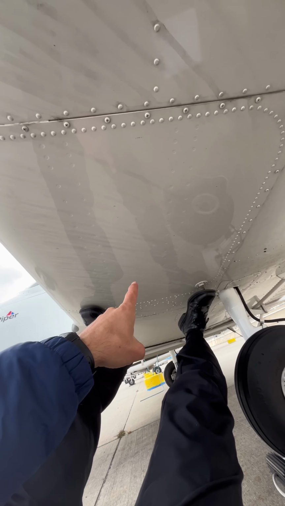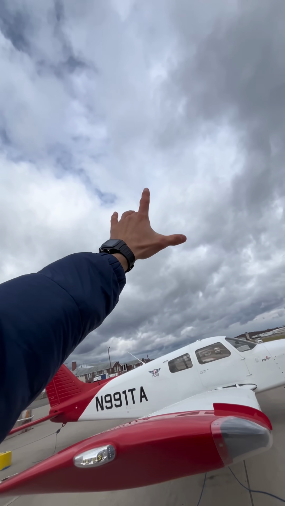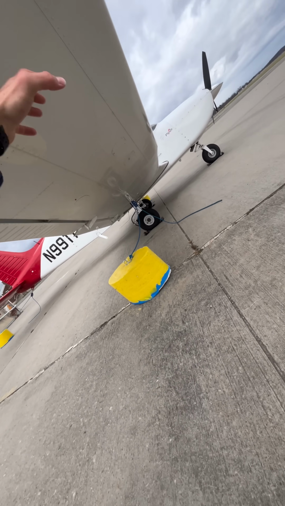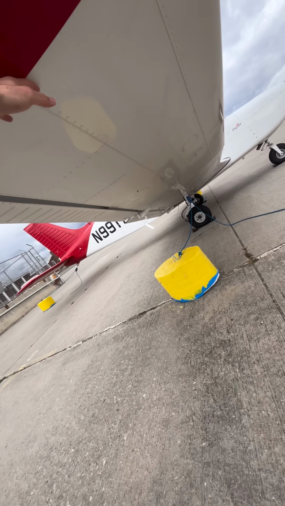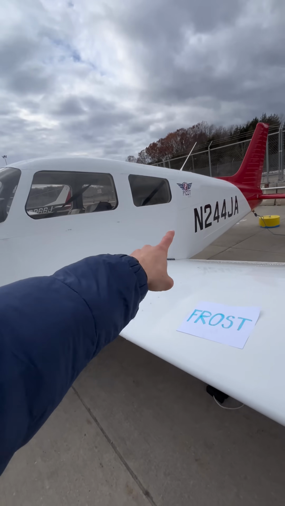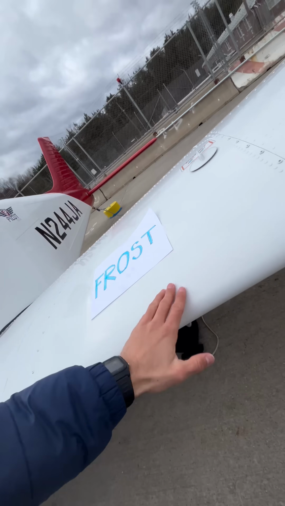The bottom is a different story though. Unlike the top of the wing, which radiates heat into space, the bottom of the wing radiates heat at the ground, which then gets reflected right back at the wing, keeping it warmer than the dew point. This is why it's almost impossible for frost to form on the bottom of a wing.